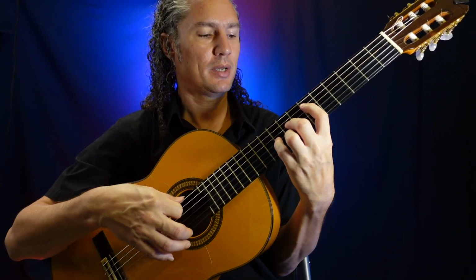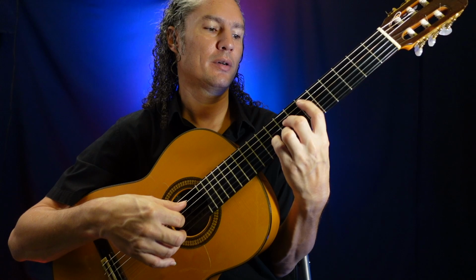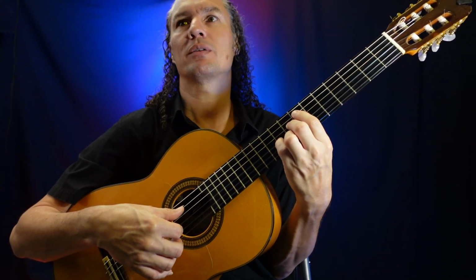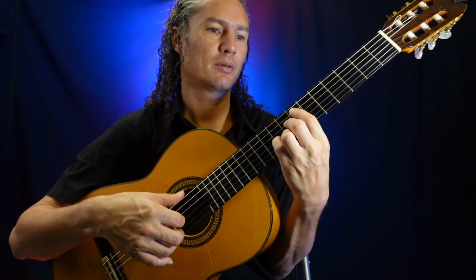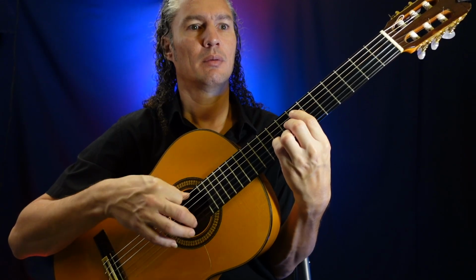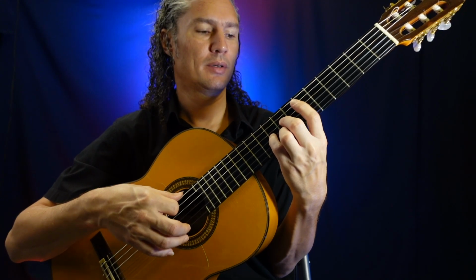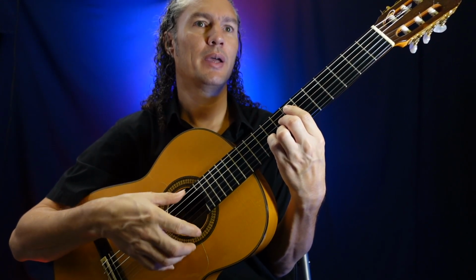And then what happens here, moving the index finger to the E here, so it's the 7th fret on the A string, and moving it back to the 6th, and that's the 8 and the 10, I think, in the measure. 8.